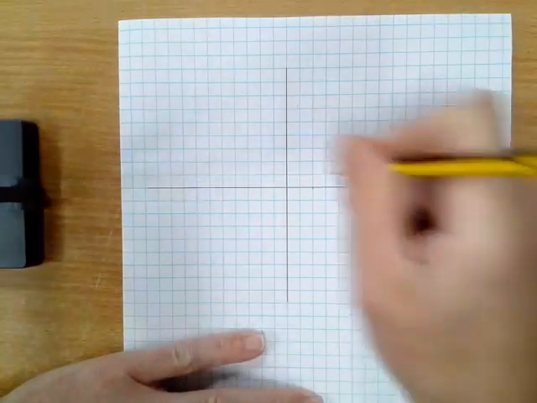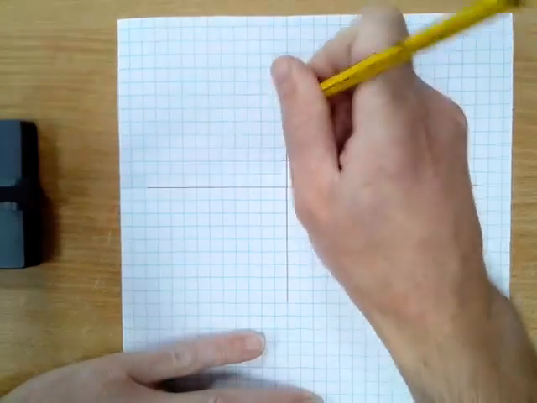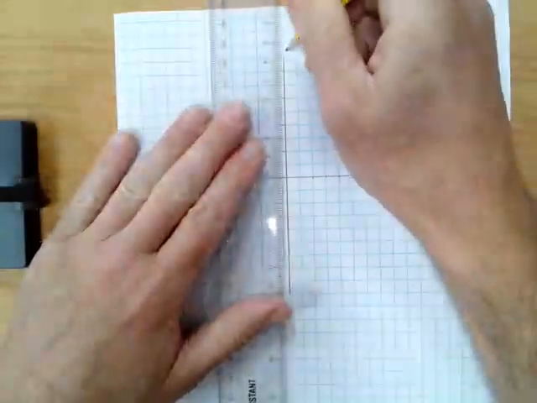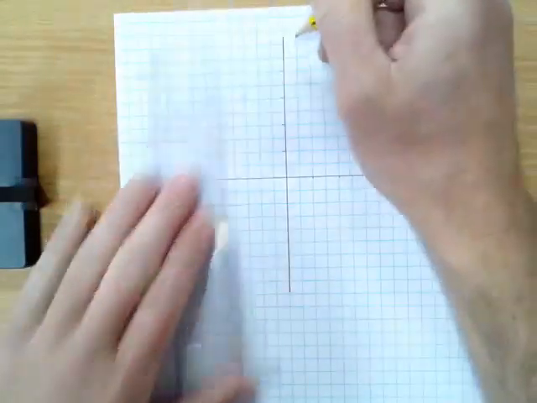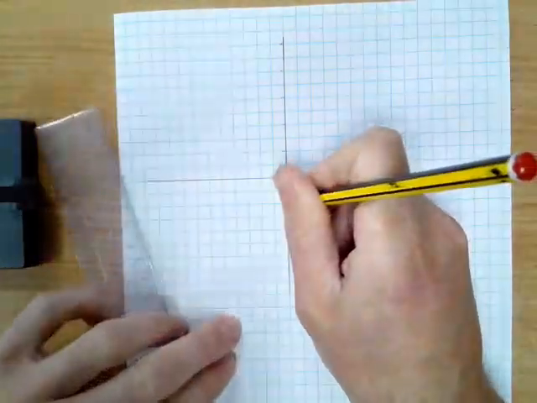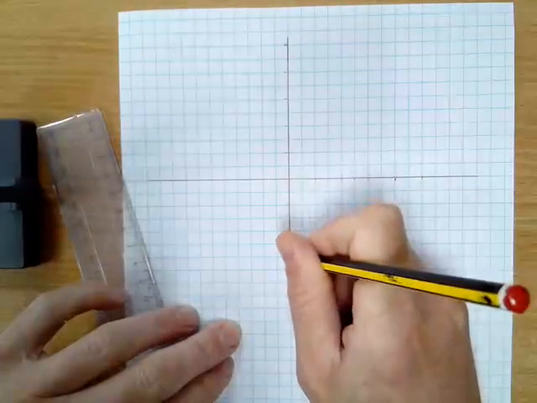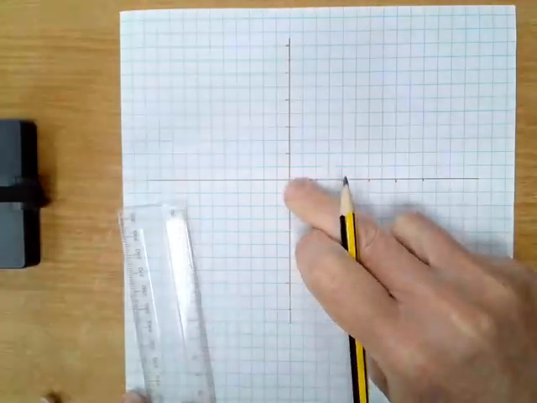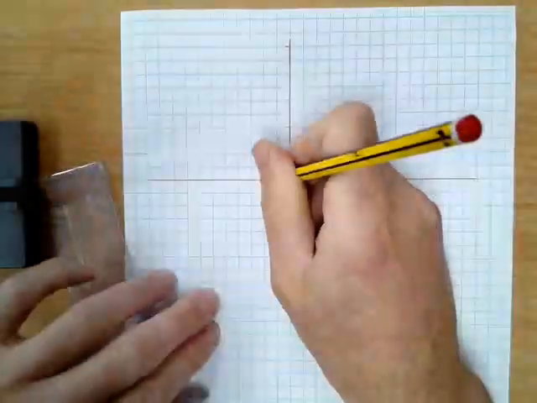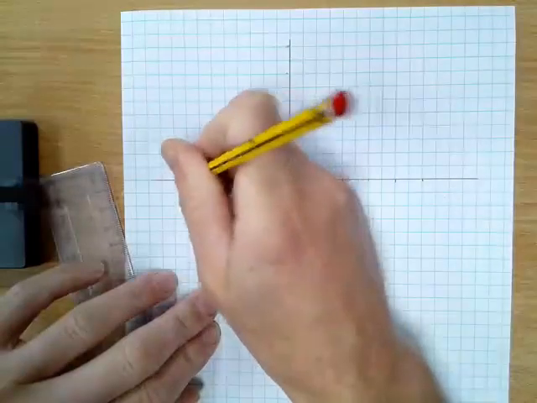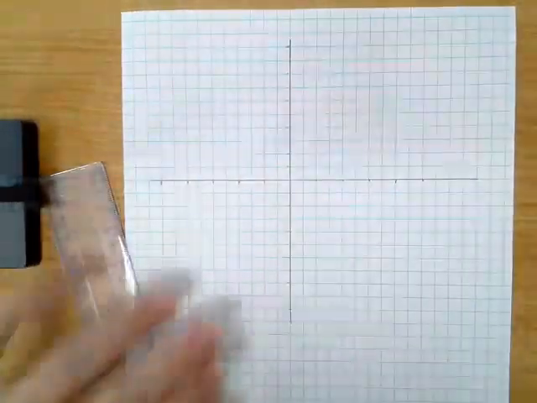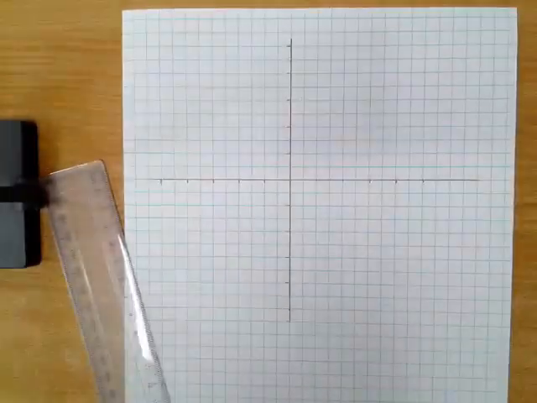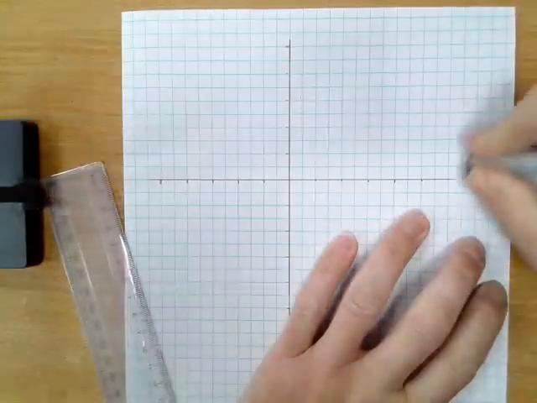The reason I'm doing every 2 is because if you do every 1 with the marks, it gets a bit cluttered. So I'm going to do every 2. Okay, so there'll be 5 marks for each direction that I go in from the center. This is called the origin here, the middle. I'm sure you will have done some coordinate work last year with your teacher, so seeing a diagram like this shouldn't be too strange for you. You should know what it is.